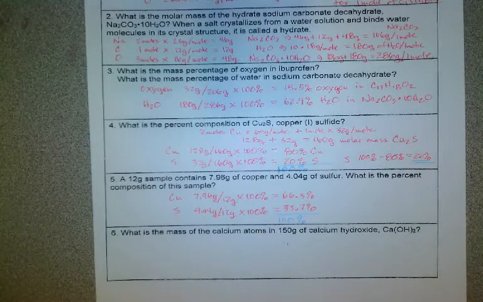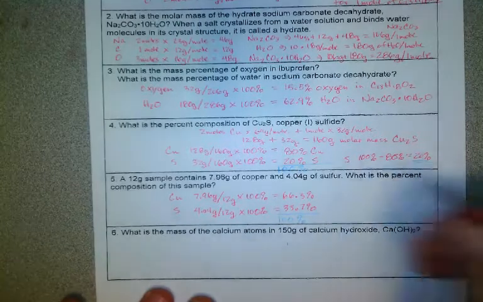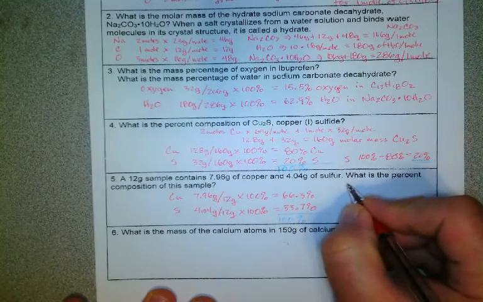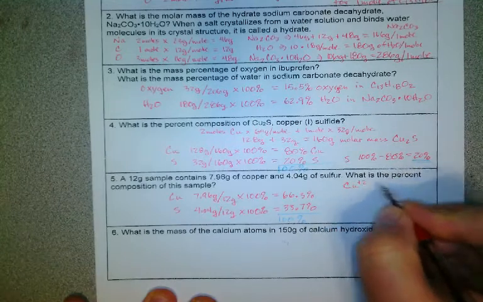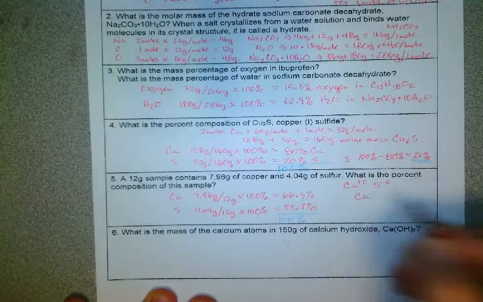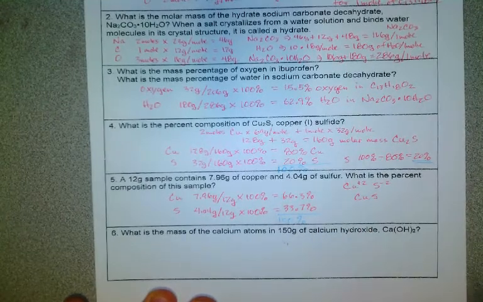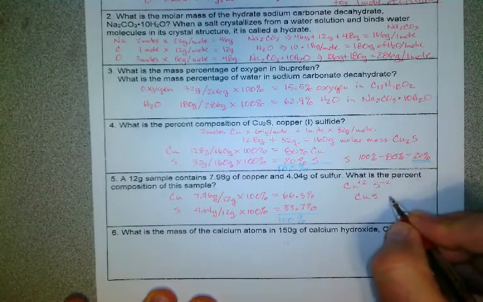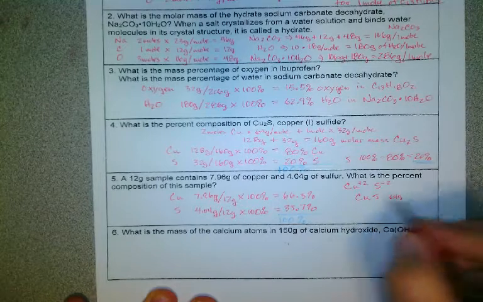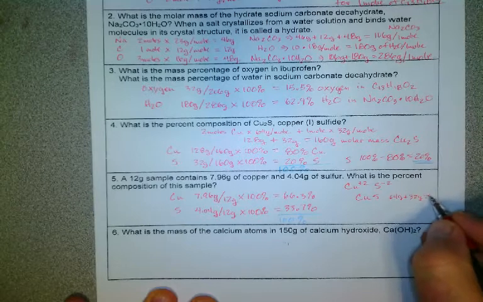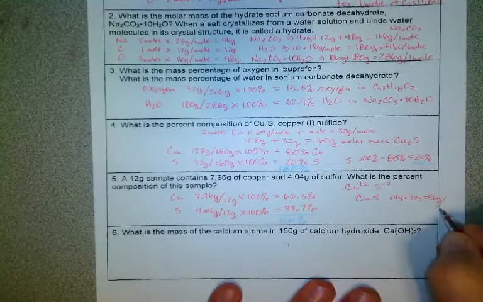I believe, let me just double check. If instead of this being copper 1 sulfide, it's copper 2 sulfide, which means its charge would be a +2, and again, sulfur is always -2. Put those two together, it would be CuS, and 1 copper, of course that's 64 grams, similar to what we did up there, plus 1 sulfur, 32 grams, like we did up there, and so that gives us 96 grams for 1 mole.